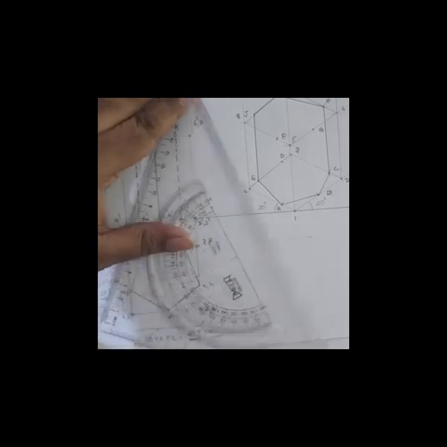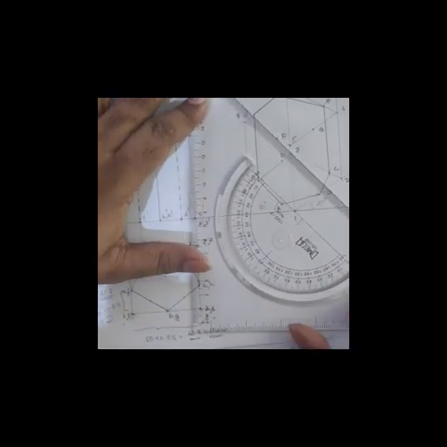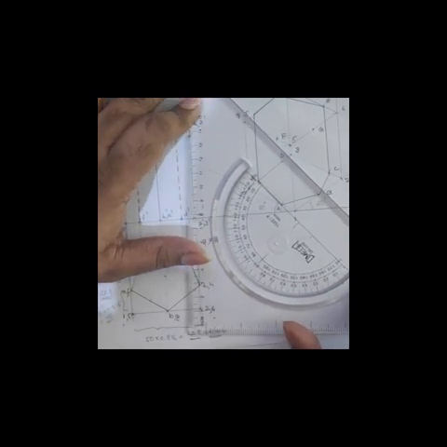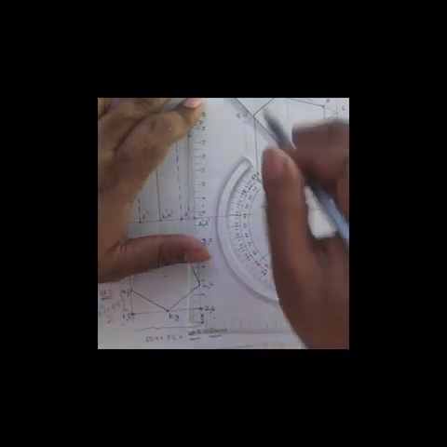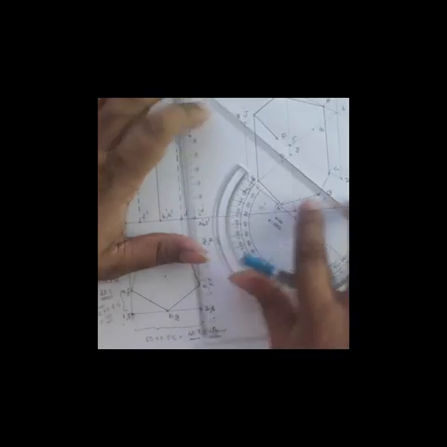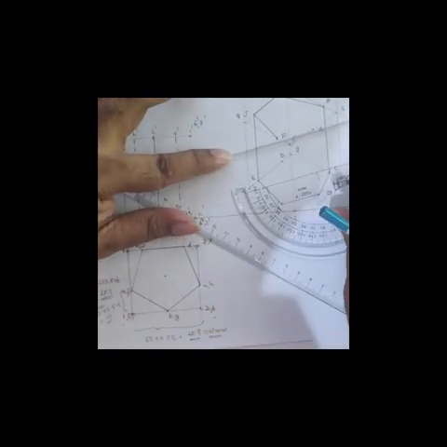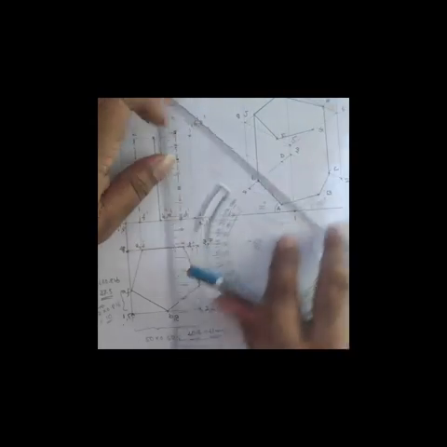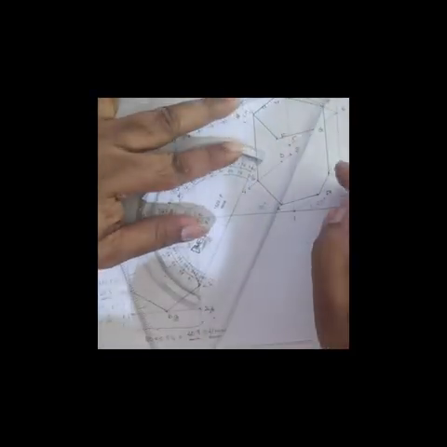And here in this case, the top face is fully visible. So we can connect the top points: FJ, FG and GH.